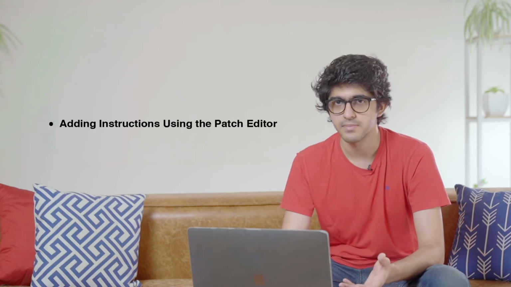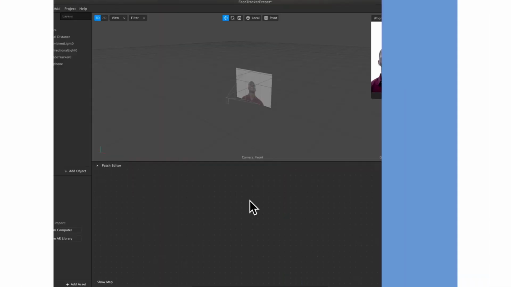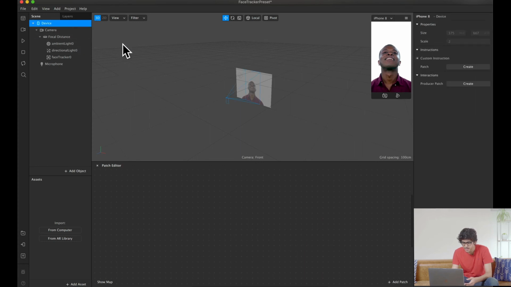If you're using the patch editor, you can use the instruction patch to add custom instructions to your effect. You can use this patch in a graph or use the bridging patch to connect it to a script. To create an instruction patch, select the device in the scene panel. In the inspector window, click the circle next to custom instruction. The patch will now appear in the patch editor. Next, you'll need to add the instruction token into the patch. Click the text box next to the token port and paste the token into the box. You can now go ahead and build your graph. Let's learn more with an example below.